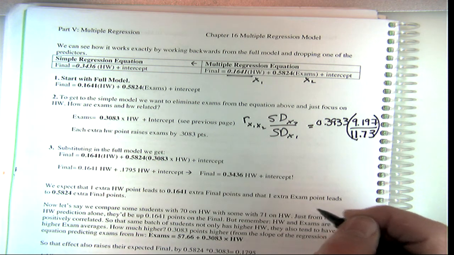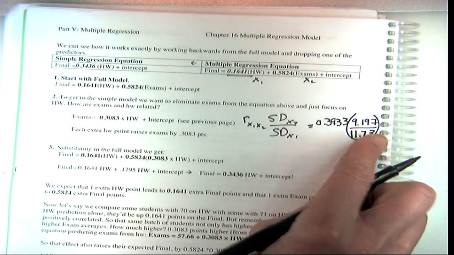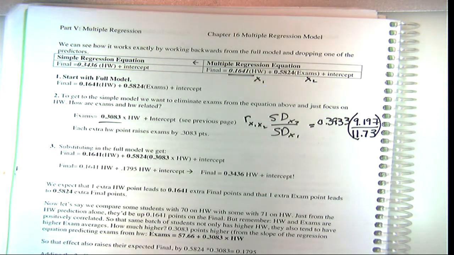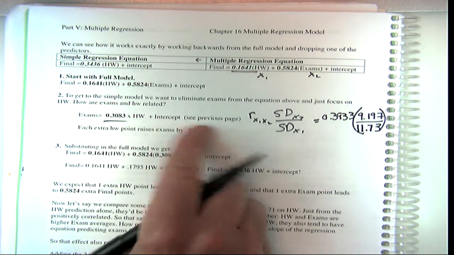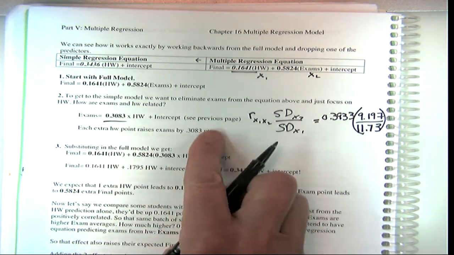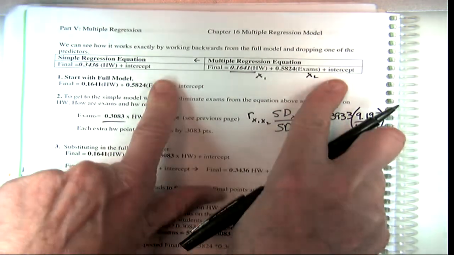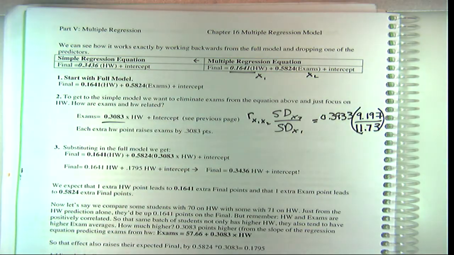Any questions on that? And when we do that, if you do that out, that equals this. That's where that equation comes from. And then there's an intercept. So when I say see previous page, I meant do this. The intercept is something we're not worried about too much. It's going to change, but we don't really care about that. We're looking at how the slopes change.